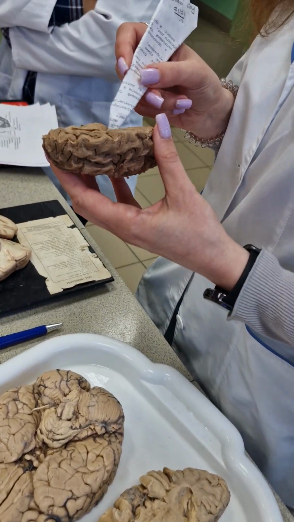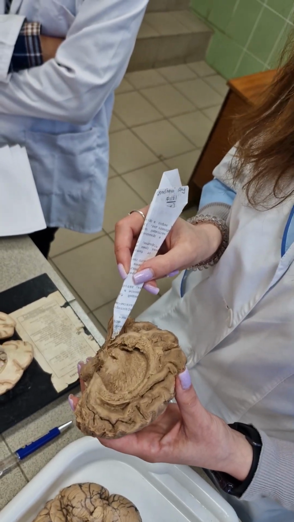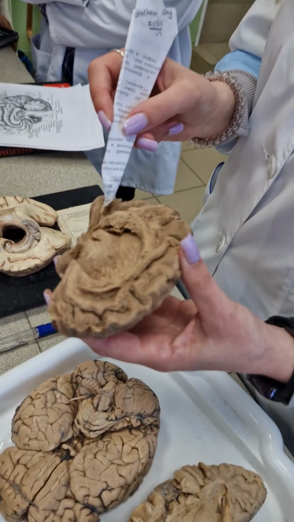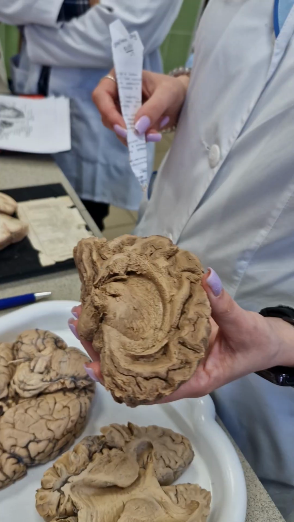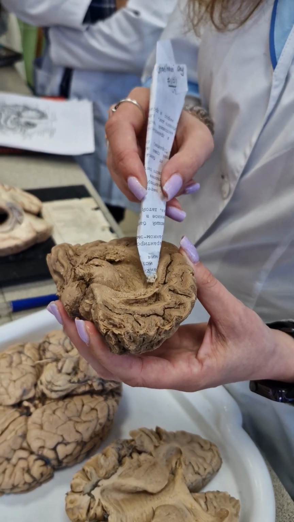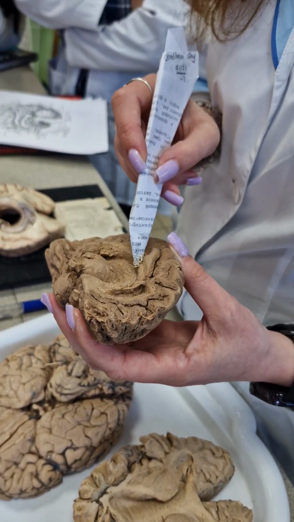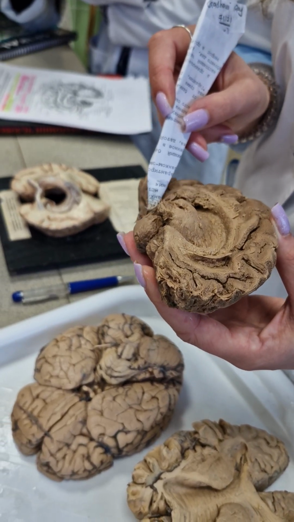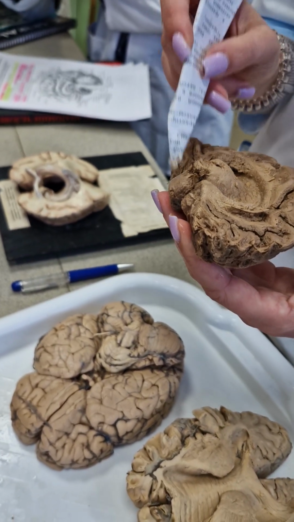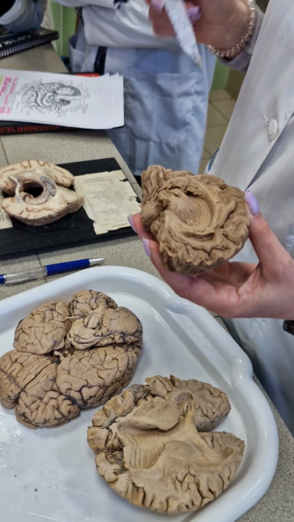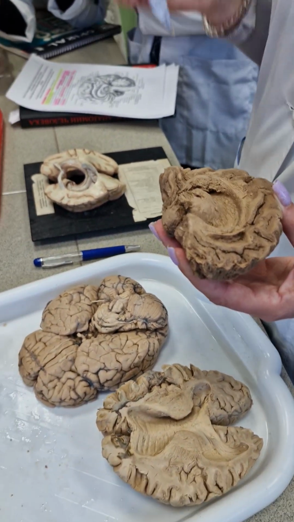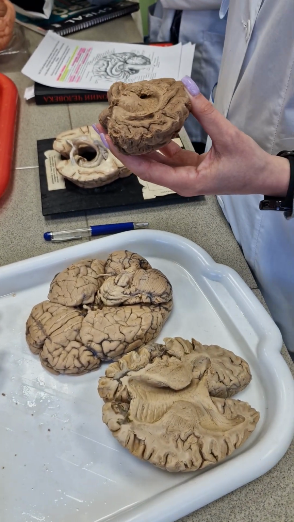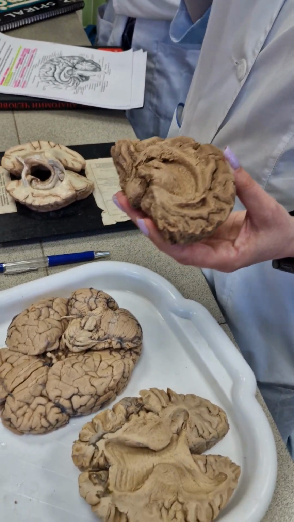The gyrus fornicatus is the gyrus cinguli, isthmus, and gyrus parahippocampalis. Understand? All of this is the smelling brain, the olfactory brain. Rhinencephalon: gyrus cinguli, isthmus, gyrus parahippocampalis, and uncus too. The central part is the gyrus dentatus and gyrus fornicatus.